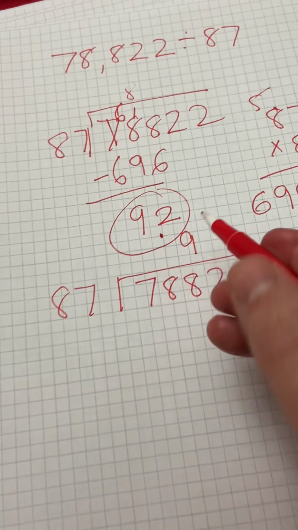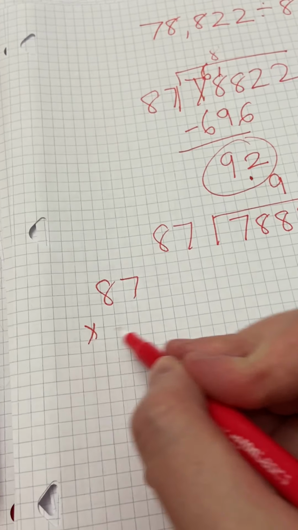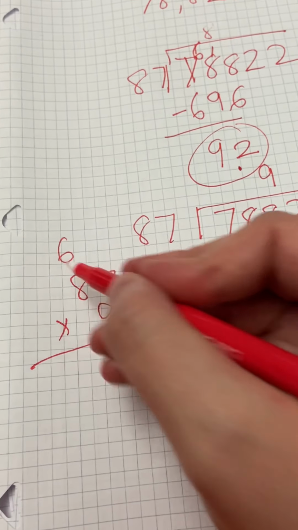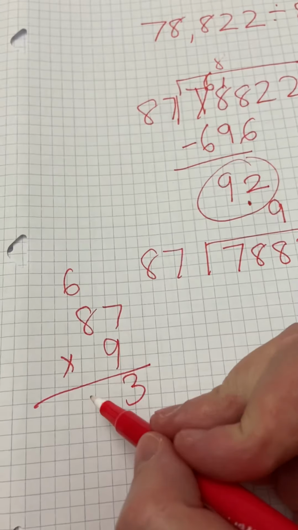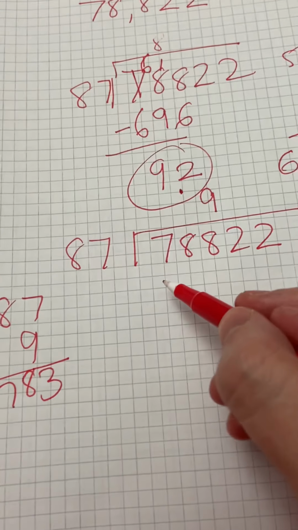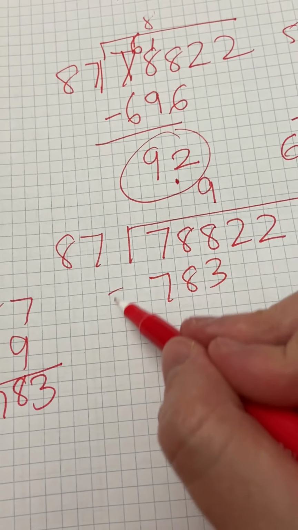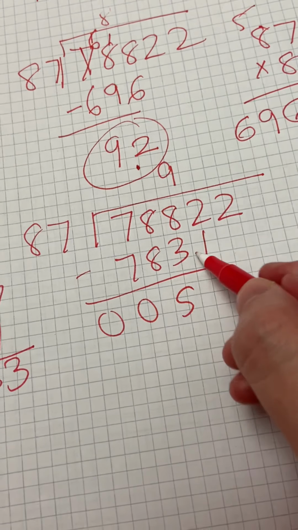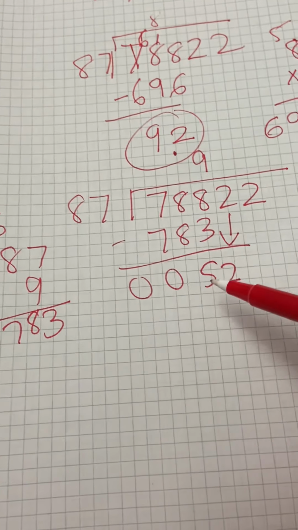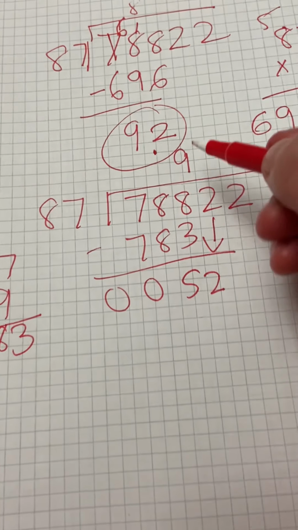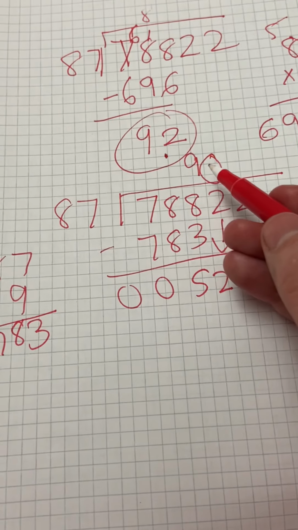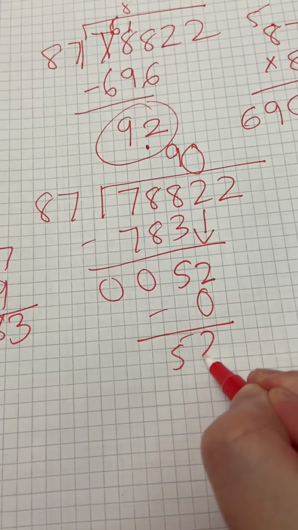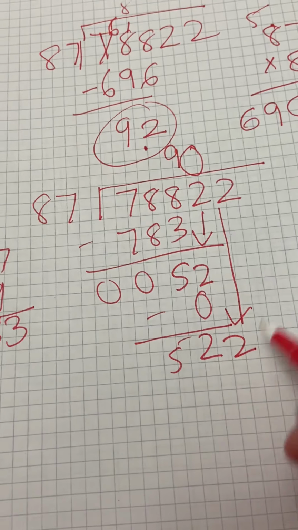So let's write 9. Now, off to the side, we've got to do 87 times 9. It is long, I know. 9 times 7, 63. 9 times 8, 72, plus 6, 78. 783, that looks closer. Now I can subtract. 5, 0, 0, drop the 2. Can 87 go into 52? It cannot go in one whole time, so it goes in 0 times. Then I multiply. 87 times 0 is 0. Then I subtract. Then I bring down.